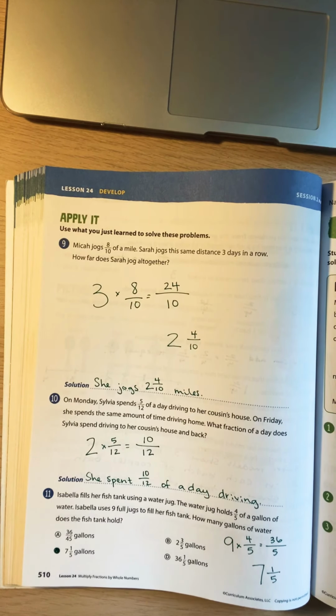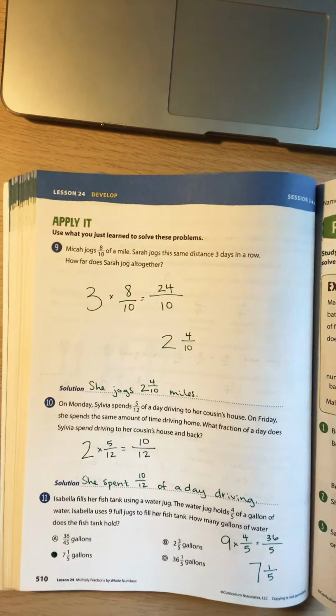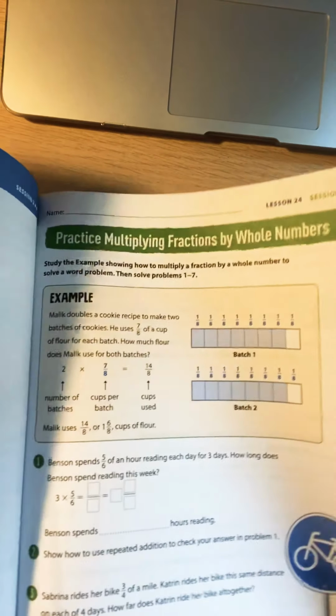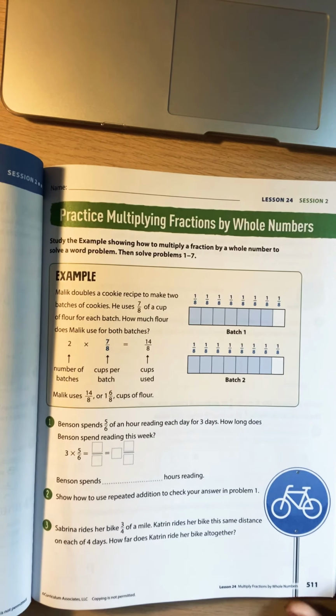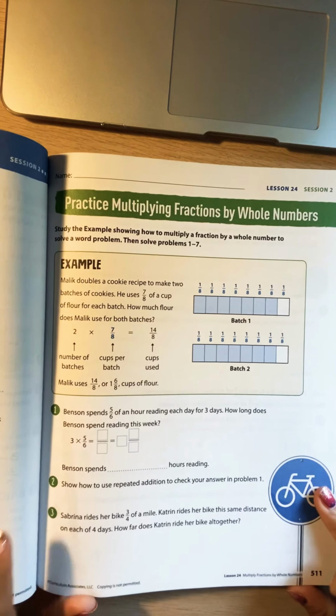Okay, now it's time for the practice pages. If you want to pause the video and go through and try them on your own first, and then just use the video to correct your answers, that would be perfect. If not, let's go through and do them together.